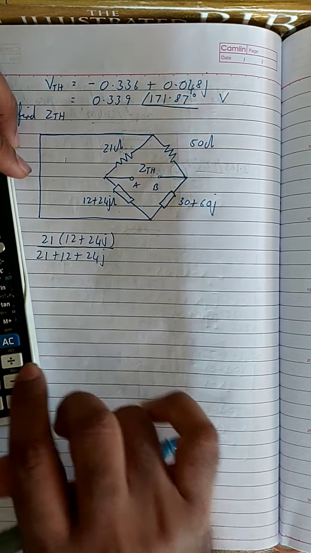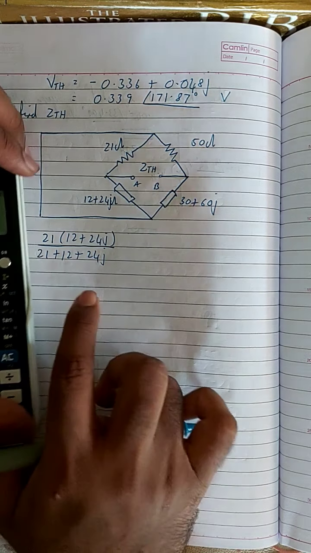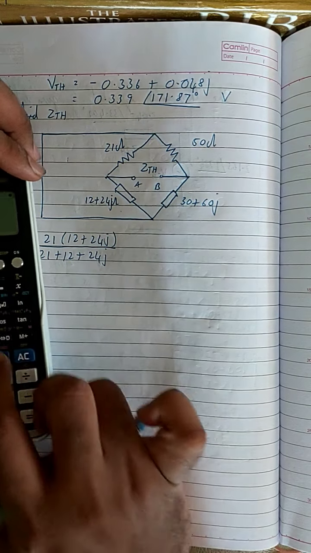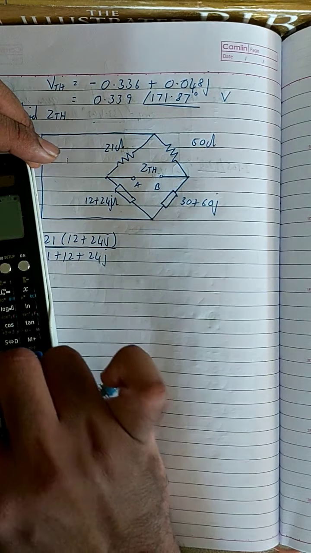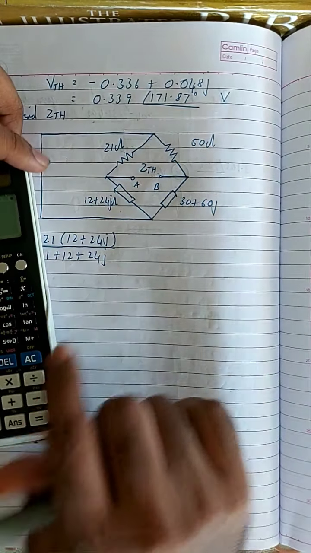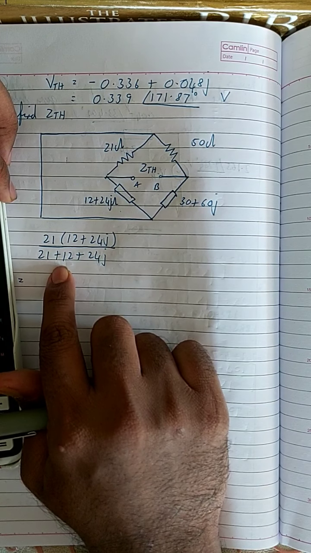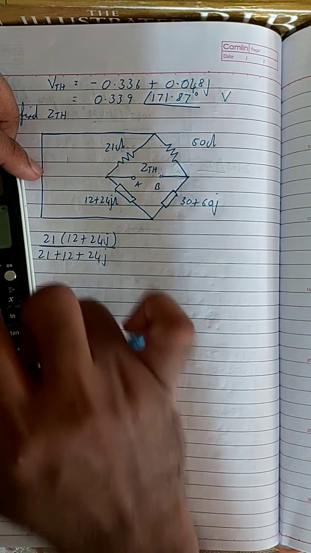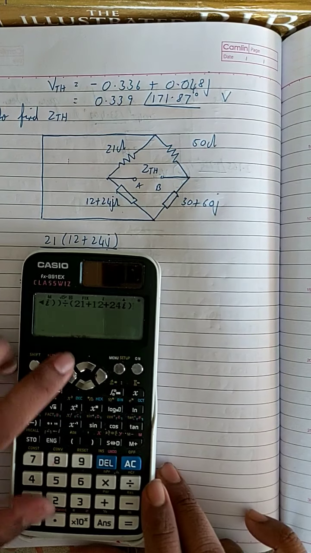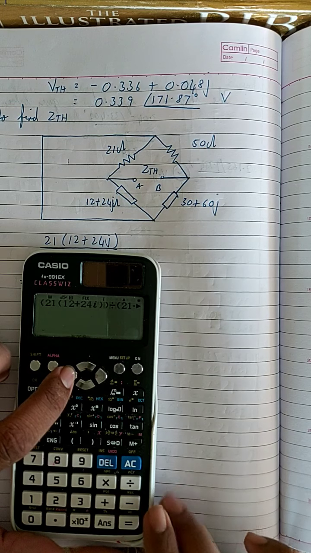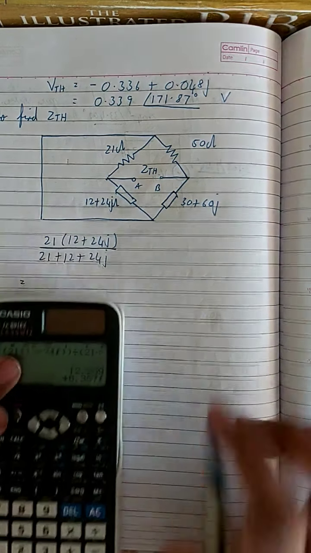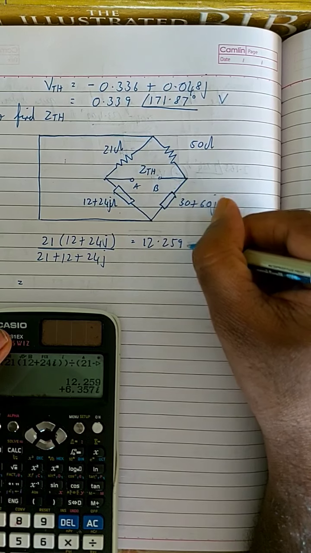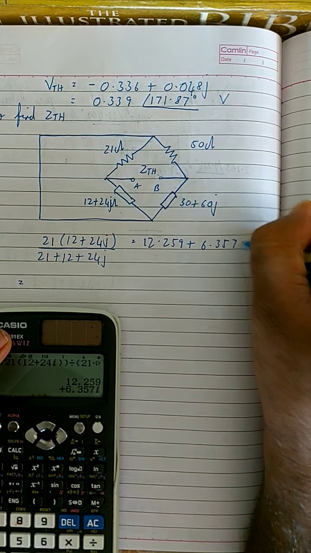21 into 12 plus 24J divided by 21 plus 12 plus 24J, and you will get this equal to 12.259 plus 6.357J.